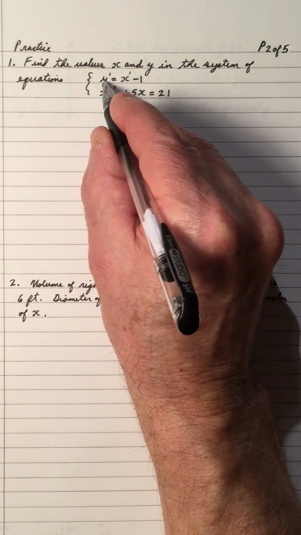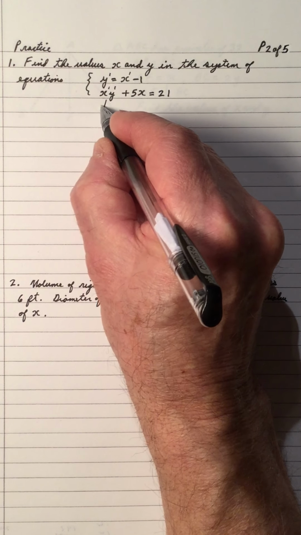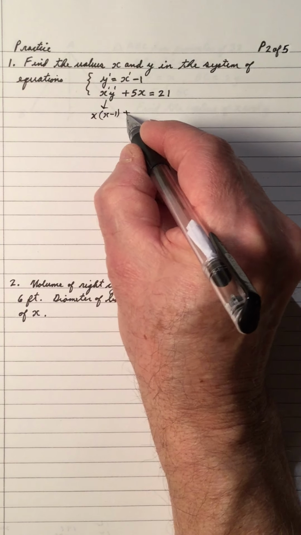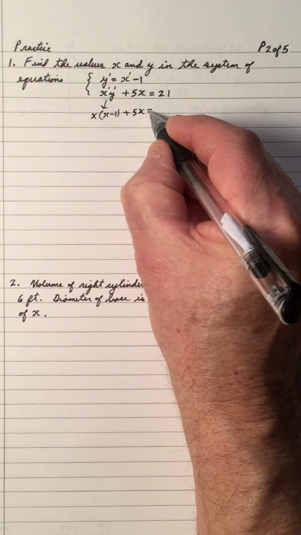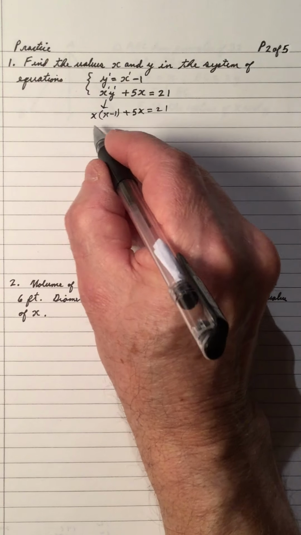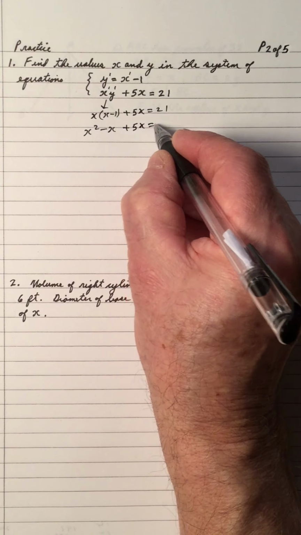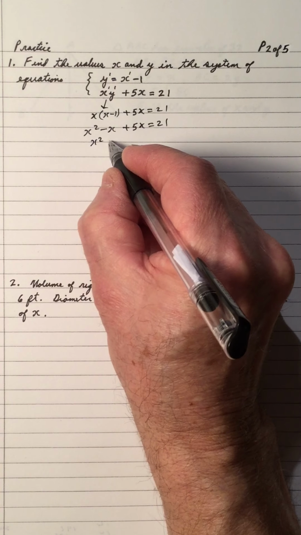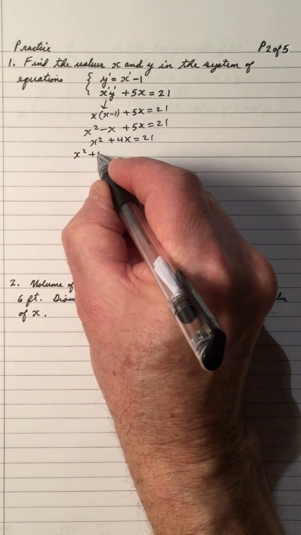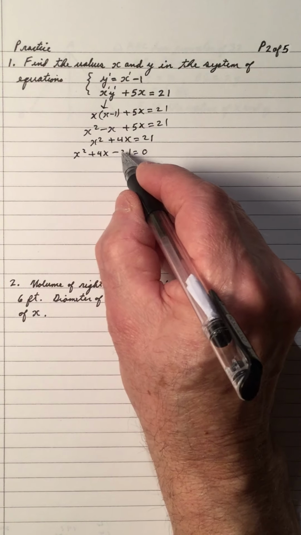So what I'm going to do is sub y equals x minus 1 into this equation here. When I sub x minus 1 in the place of y, I have all x's in my equation. So simplifying, I get x squared minus x plus 5x equals 21. So x squared plus 4x equals 21. So x squared plus 4x minus 21 equals 0. Move the 21 to the left, make it negative.